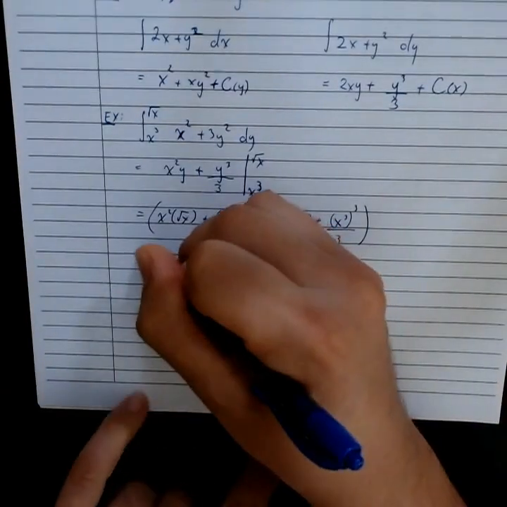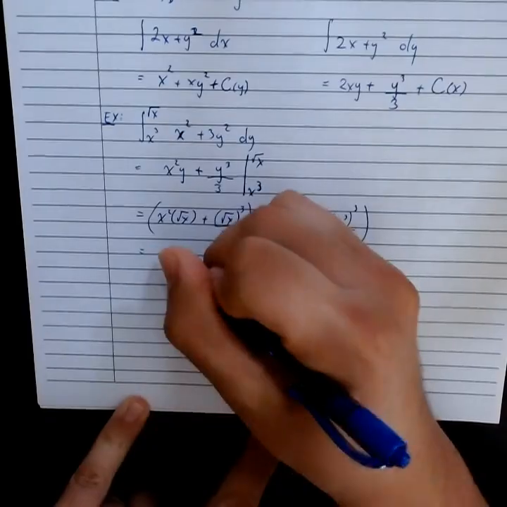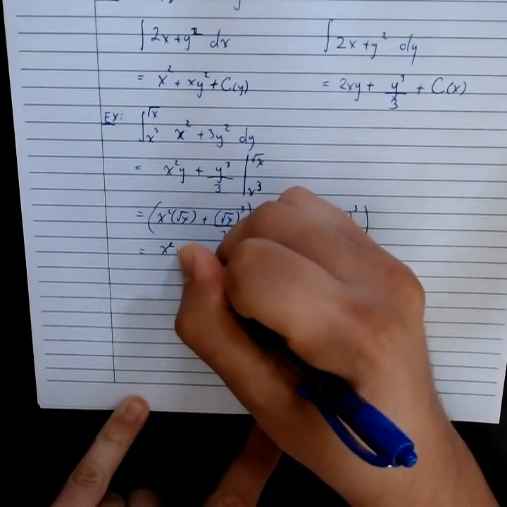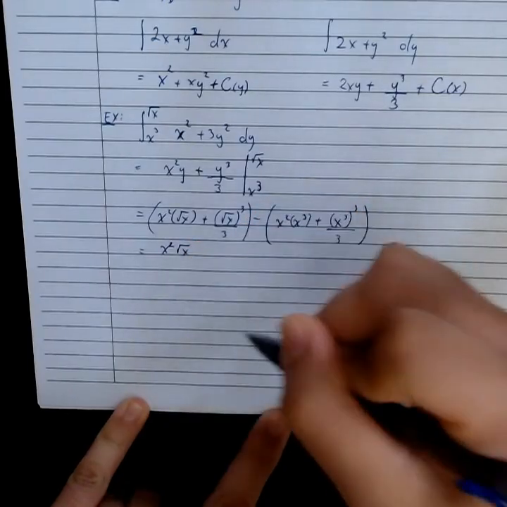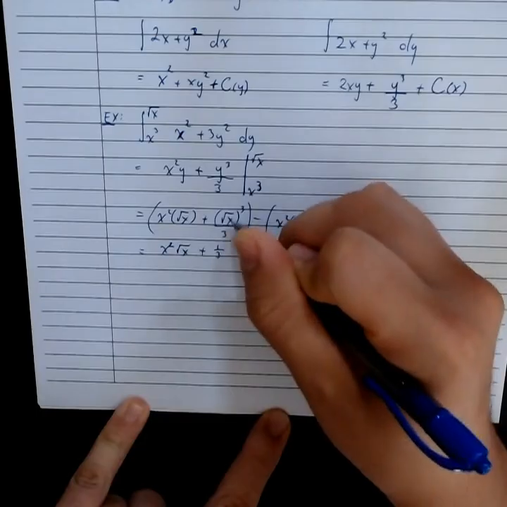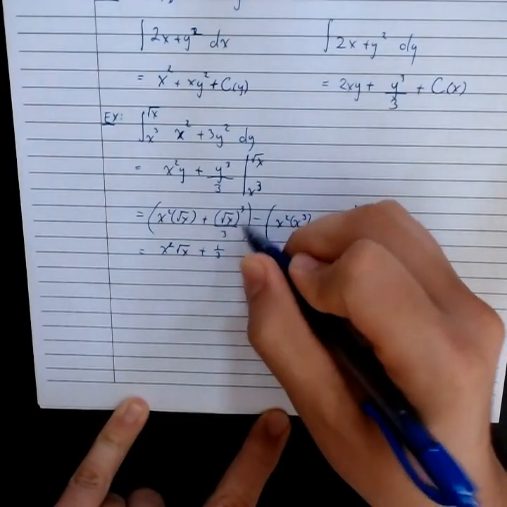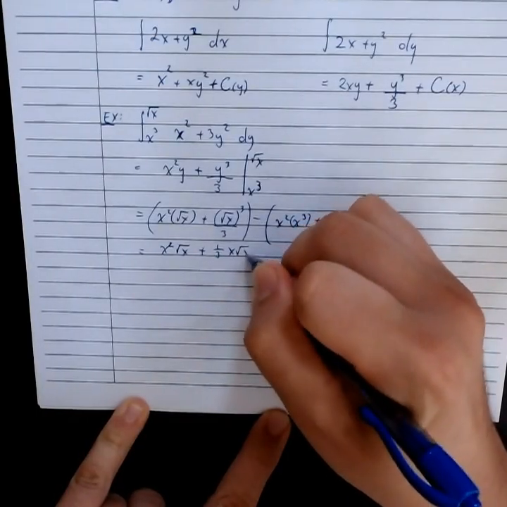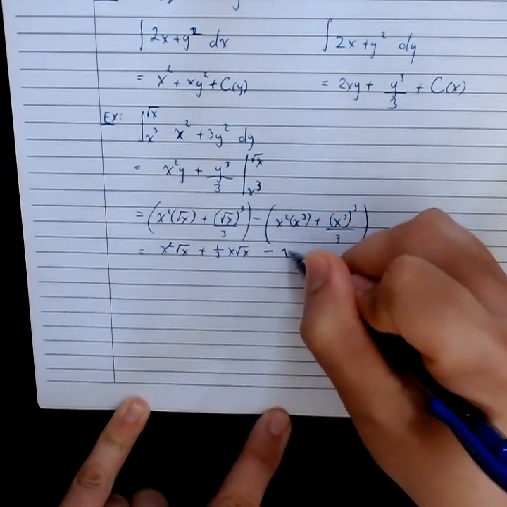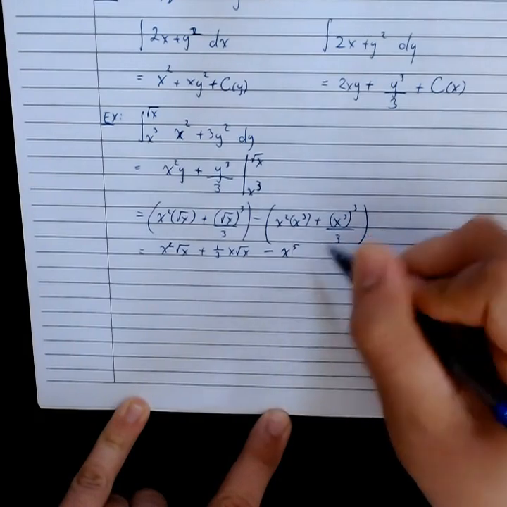All right, so this will give me, let's see, there's not much we can do here. We can write this as x squared square root of x plus 1/3, square root of x to the third is x root x minus, these can be multiplied. That'll give me x to the 5th power.